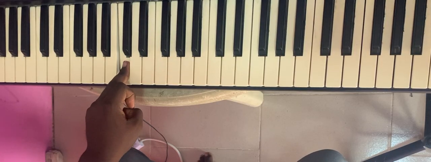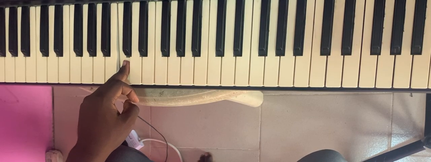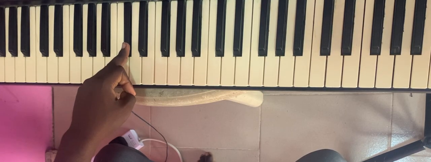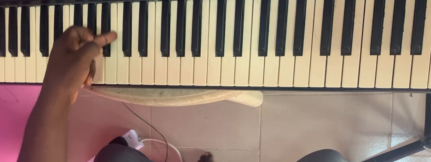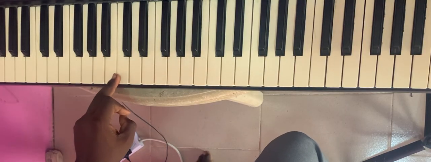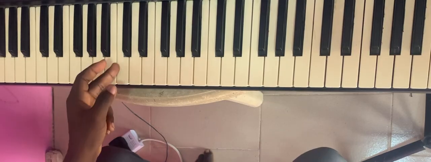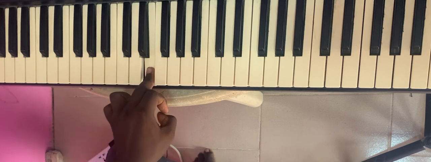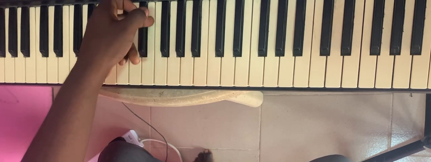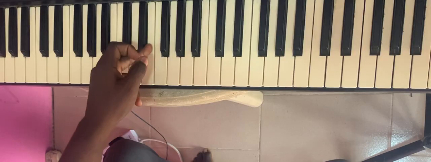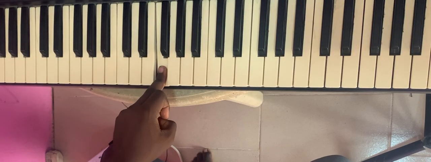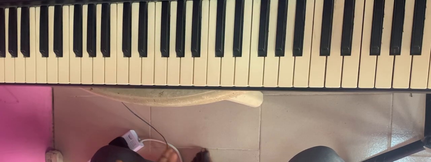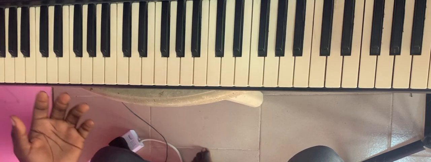Then you go to your C. C can move forward, but C can't move backwards because there is no black key. So you realize that in between B and C there is no black key. And a key like E can't move forward as well, because there is no black key in front of E. And a key like F can't move backwards because there is no black key behind it. So basically this is what you get.